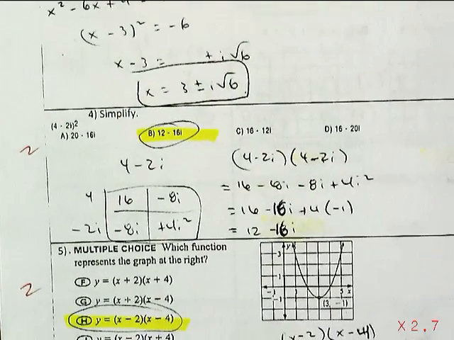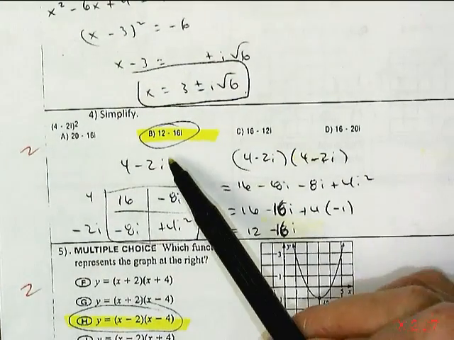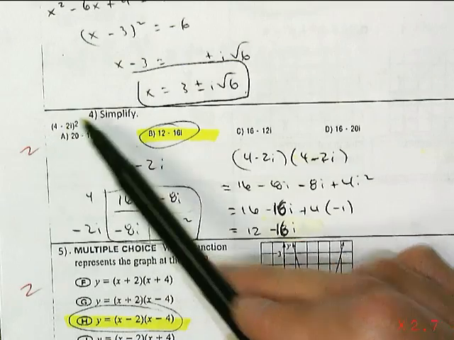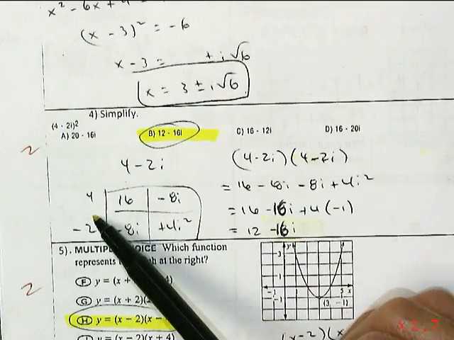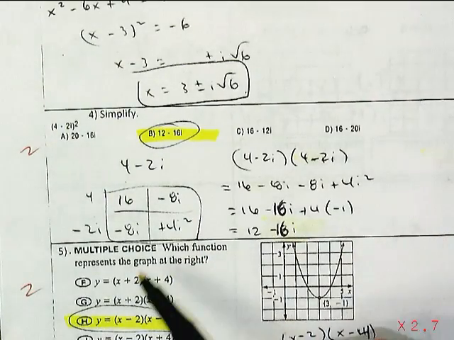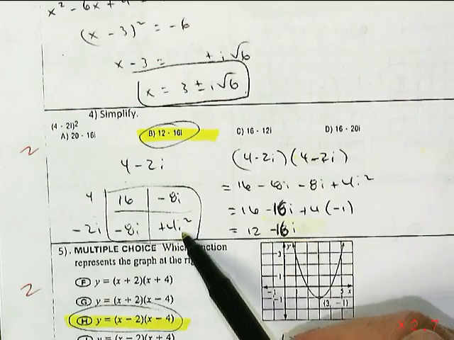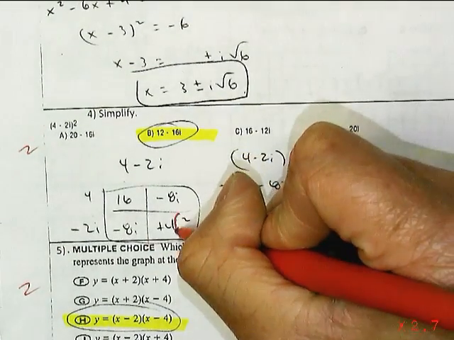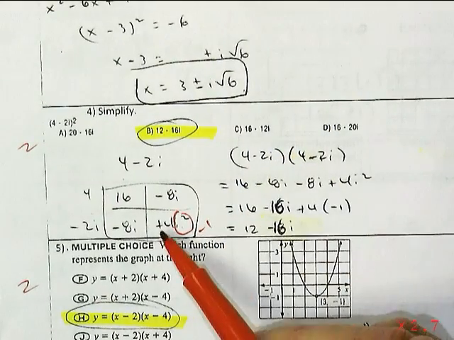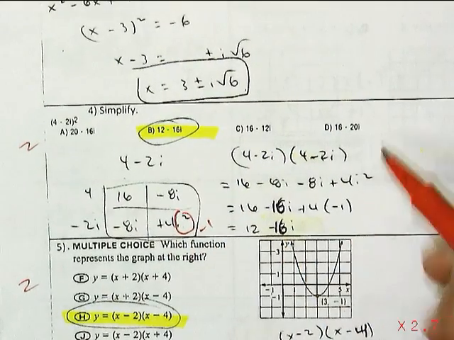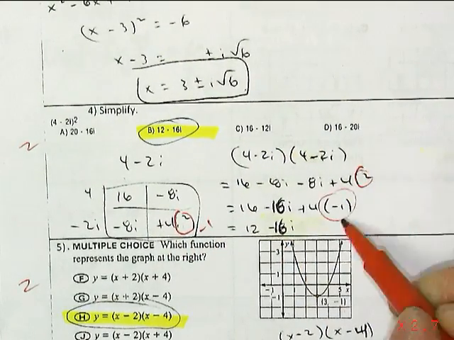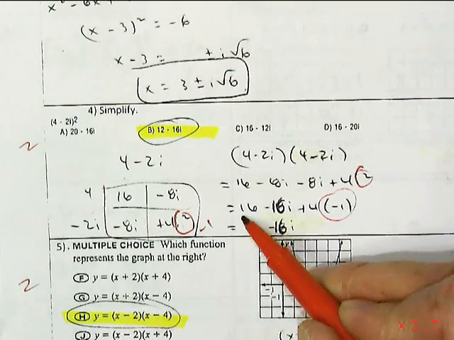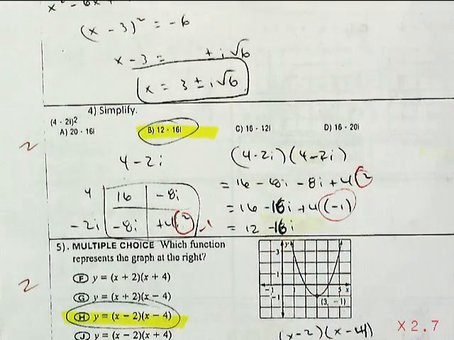Question number 4, this was on your previous quiz. 4 minus 2i squared means you have two of those binomials. You can use your box to multiply. Remember, one of the big ideas is that i squared here is equal to negative 1, so that'll become 4 times negative 1. It's right here as well. Negative 4, and then 12 minus 4 equals 12. 12 minus 16i, choice B.